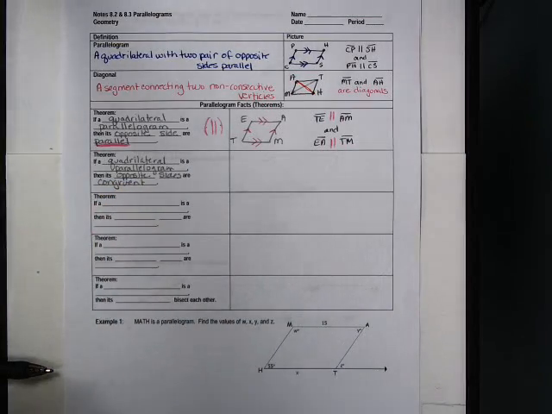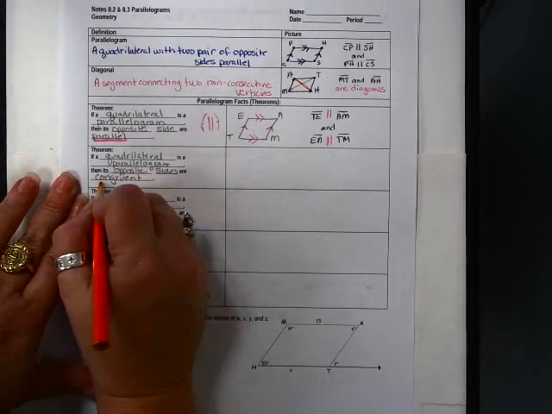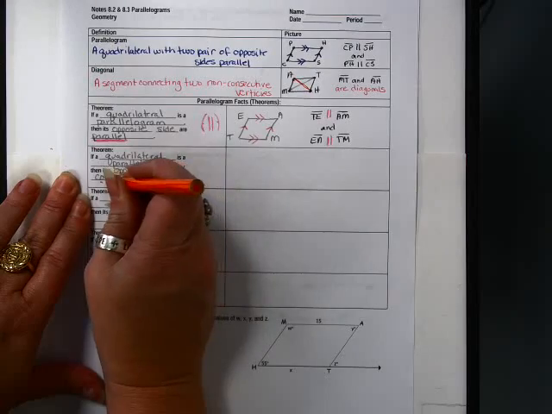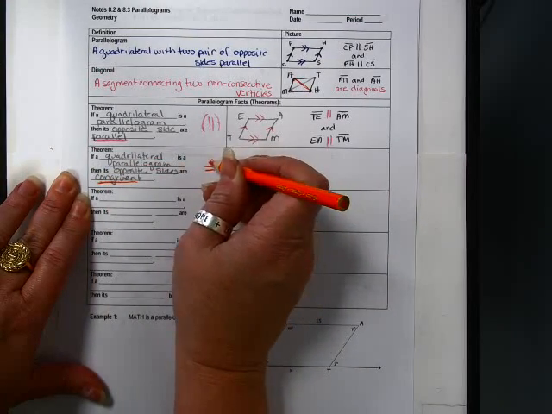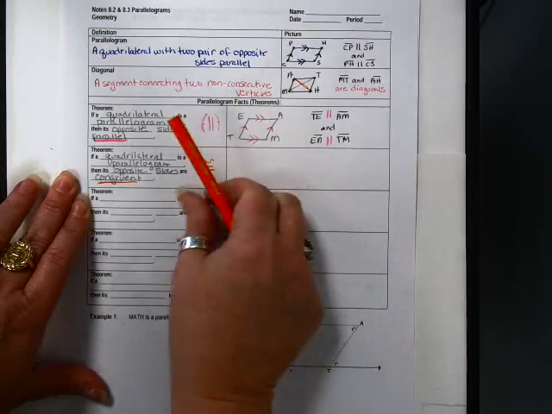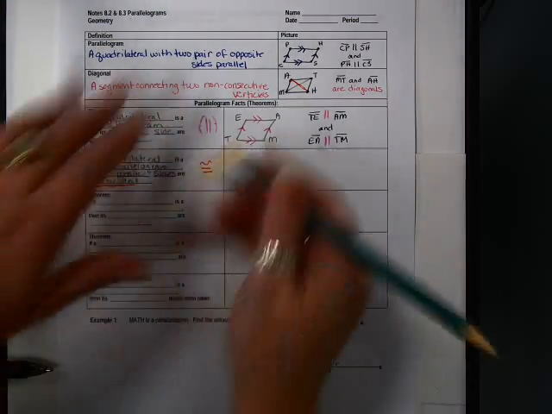My orange will work. Congruent symbol. Remember, it looks like an equal sign and then the S. Okay, so that's not very good. Let me redraw that.